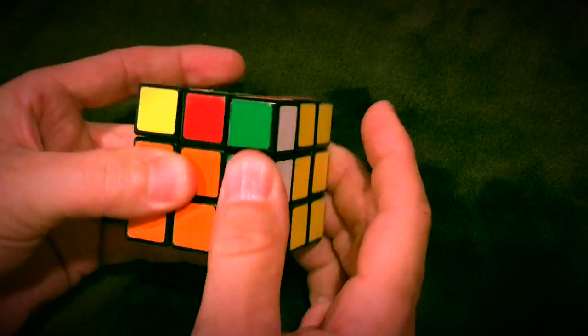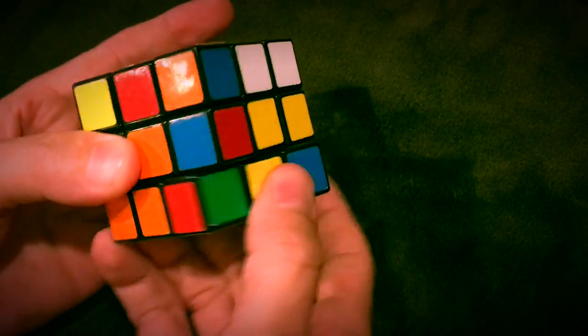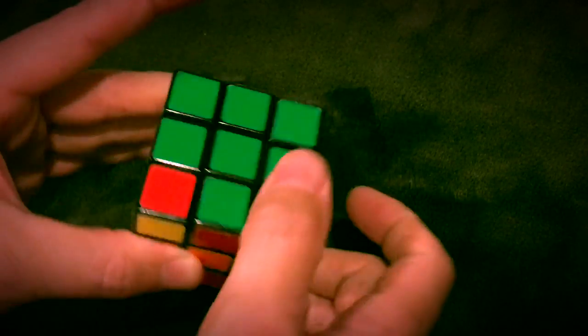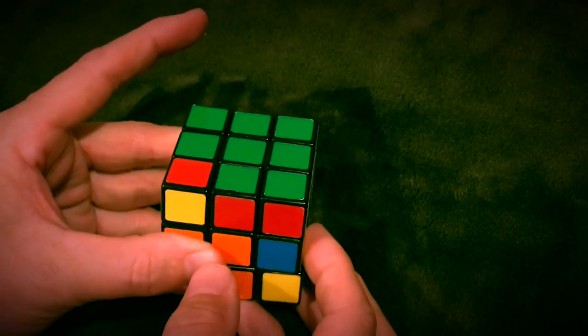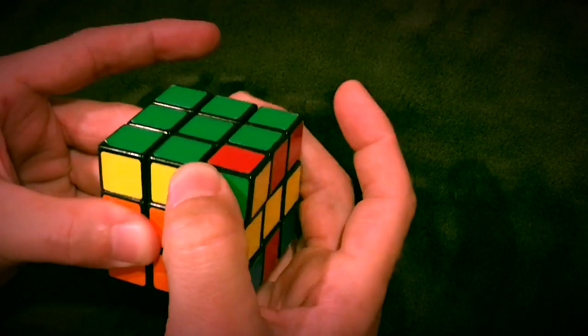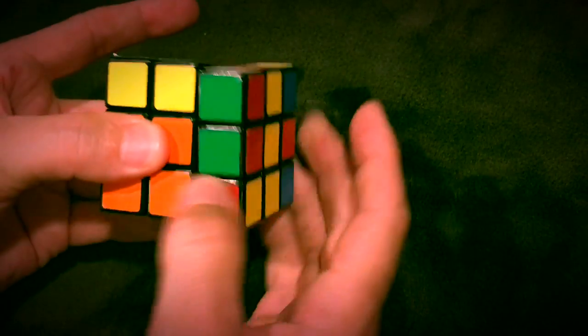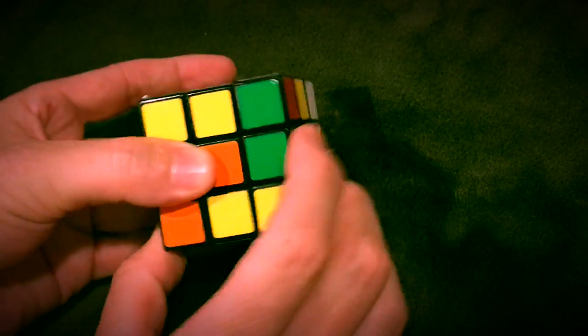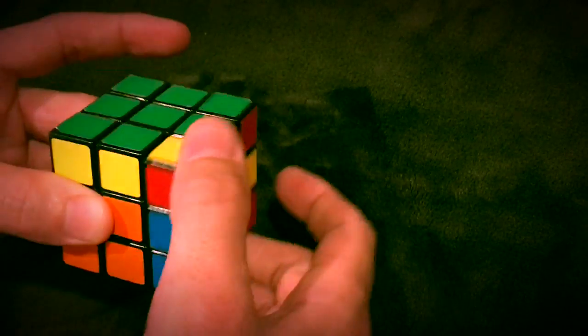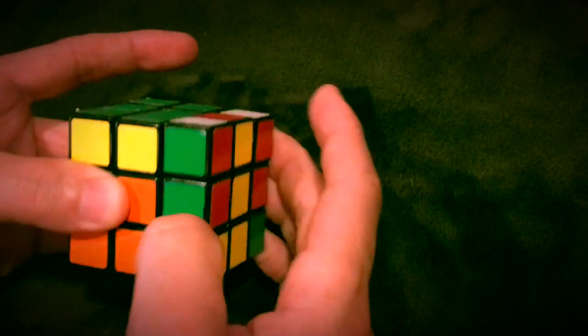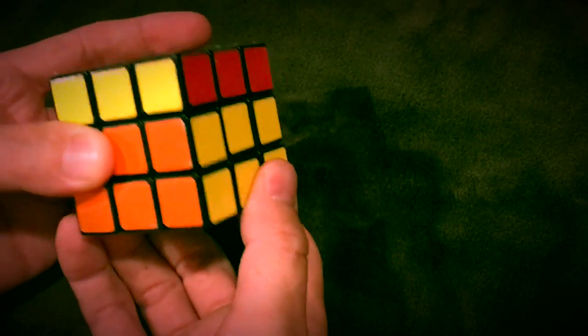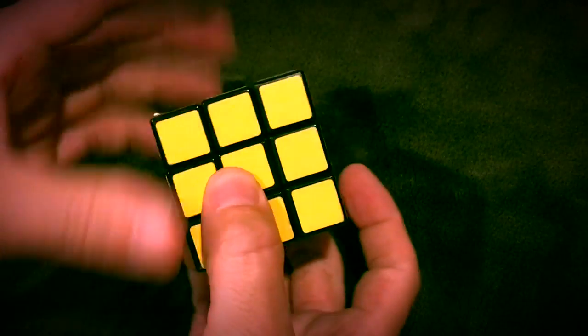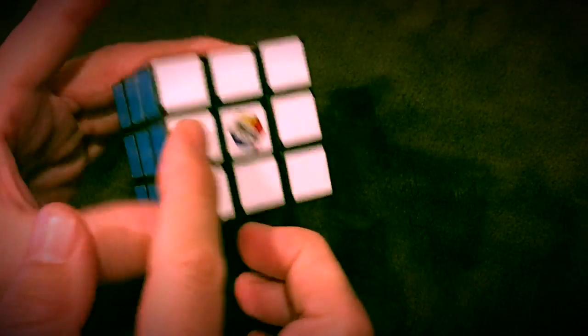Do the same thing again. It looks like you're messing the whole cube up. Anybody who's watching you is going to think you're messing up right now. But you're actually about to finish it. So now this one, move it over. And just follow that same algorithm over and over again until it kind of magically comes together. There you go. And now you've solved the Rubik's Cube.